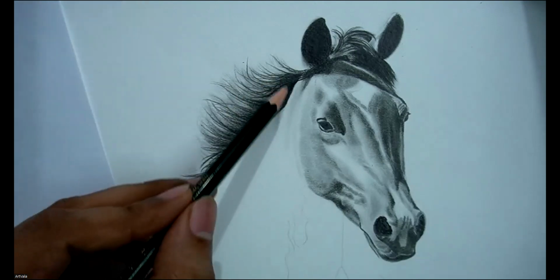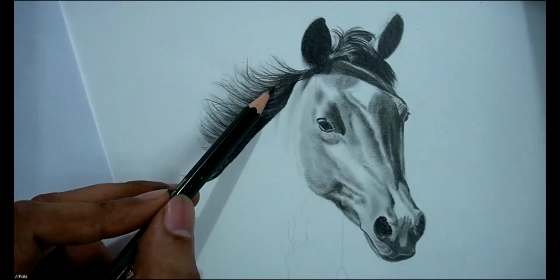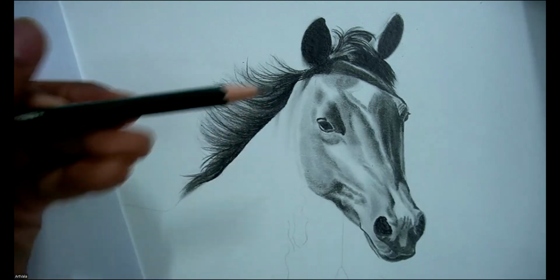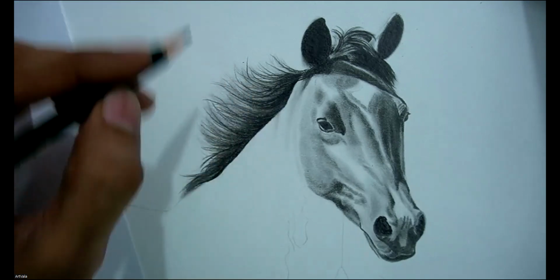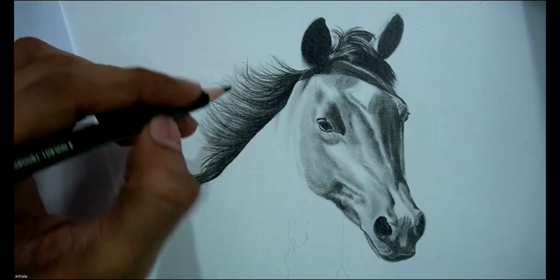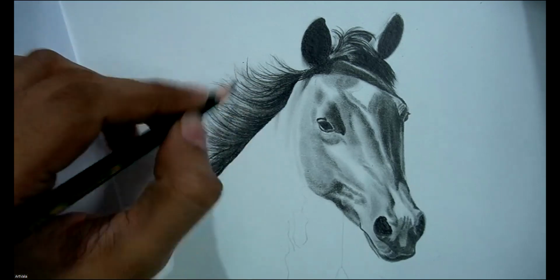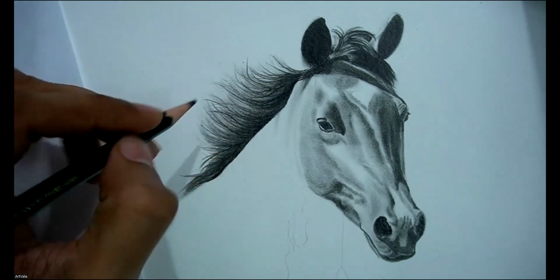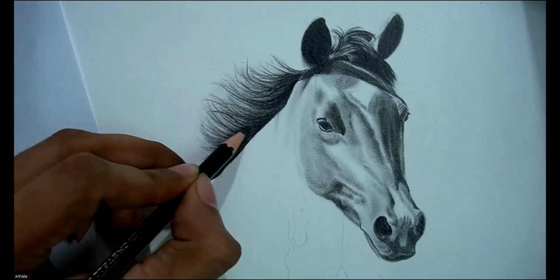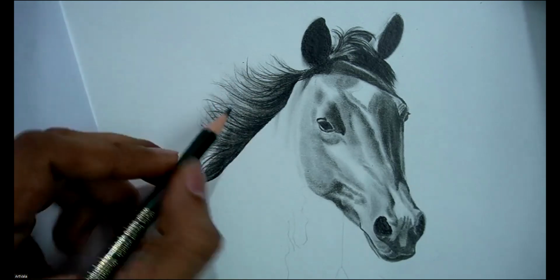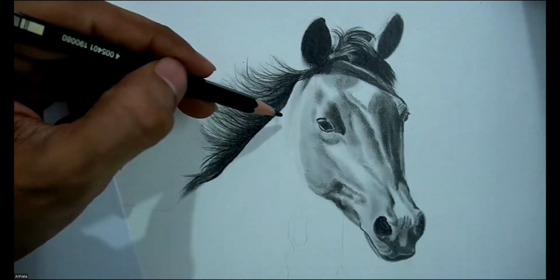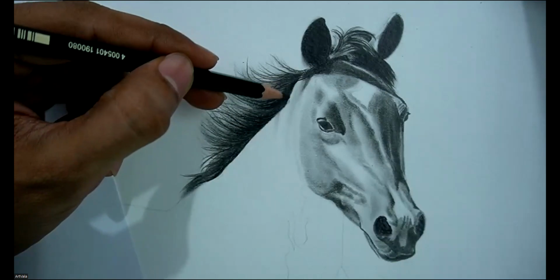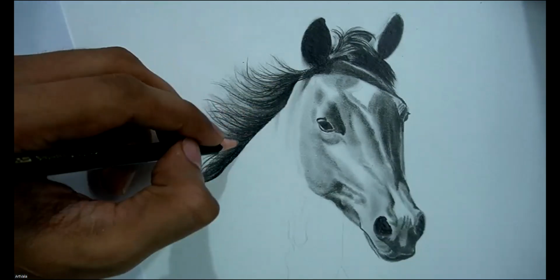Okay, you can see how it's creating the depth of dark and light hairs in the background, and also how I have maintained this sharp edge.